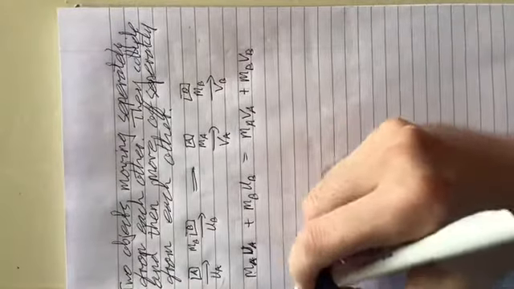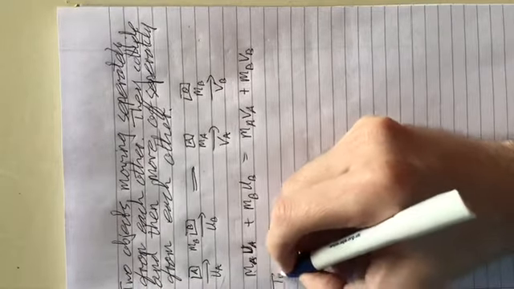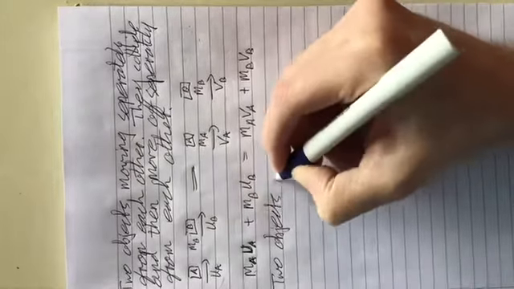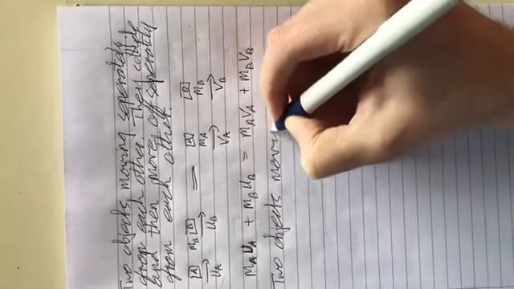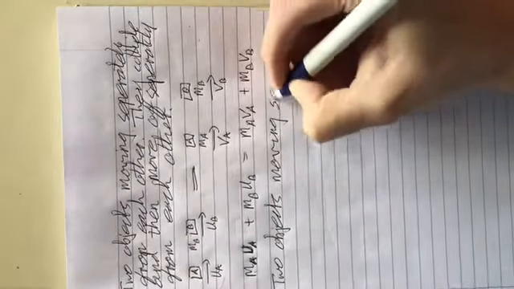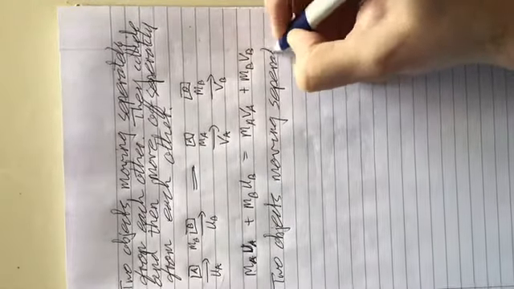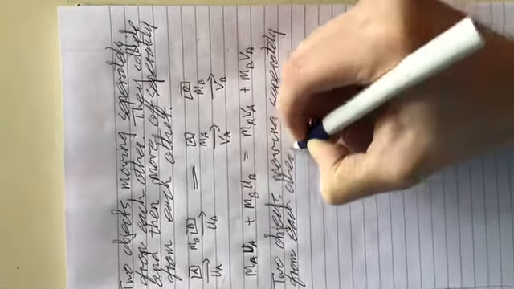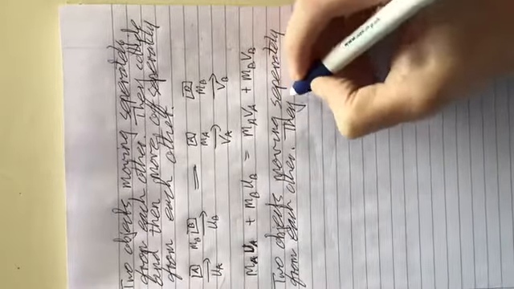Second classic example. Starts similarly. Two objects moving separately from each other. Again, they collide, because if there aren't collisions, then pretty much nothing happens in momentum. They collide.